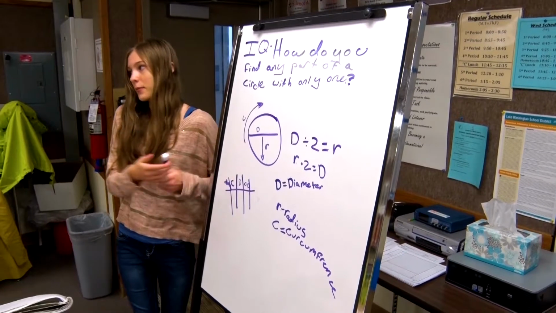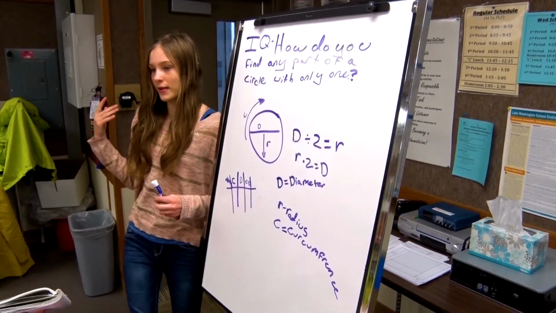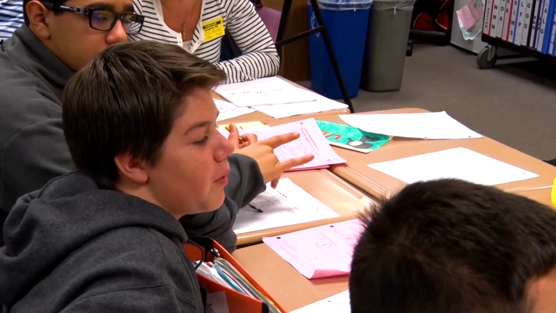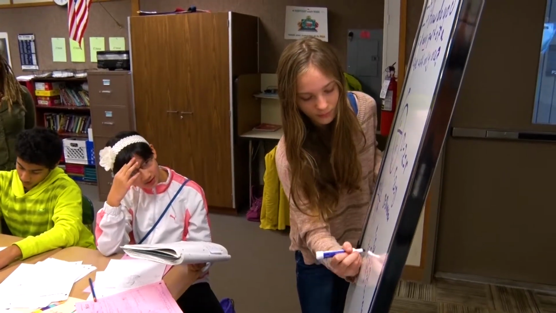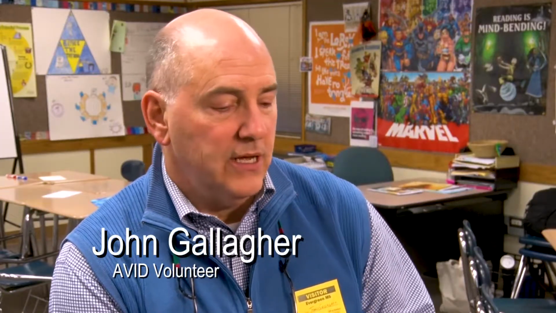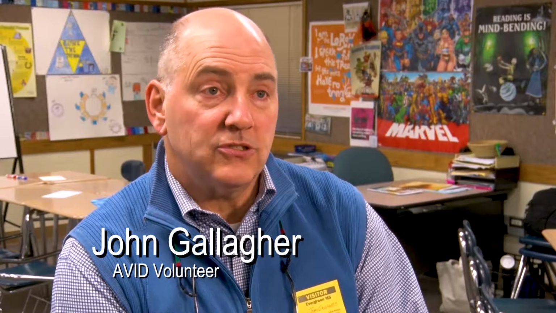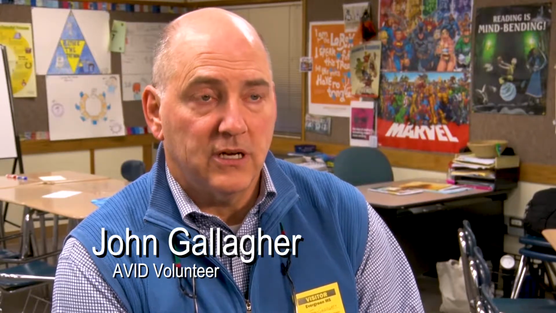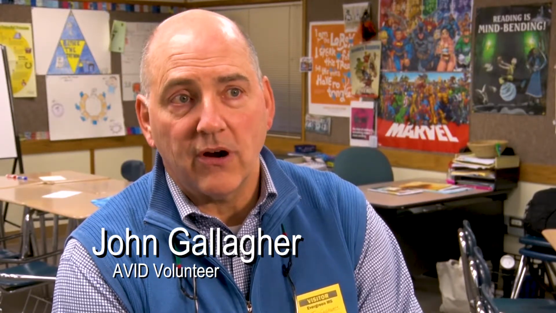Circumference divided by the diameter always has to equal 3 something. Between all of them at the table and the student that's up at the board, they're able to ask each other questions, and the students aren't supposed to give the answers either. The student at the board is supposed to figure out what the answer is.